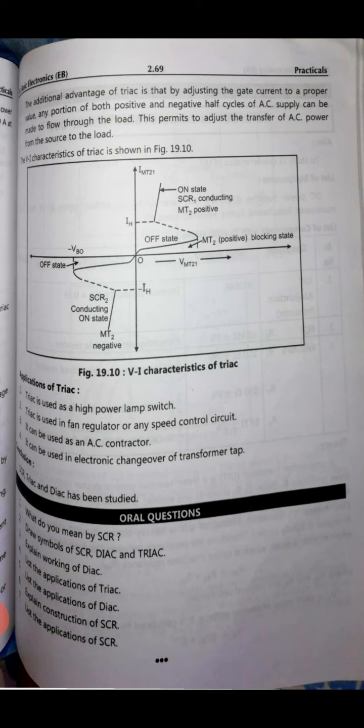Conclusion of this experiment: SCR, TRIAC and DIAC have been studied.